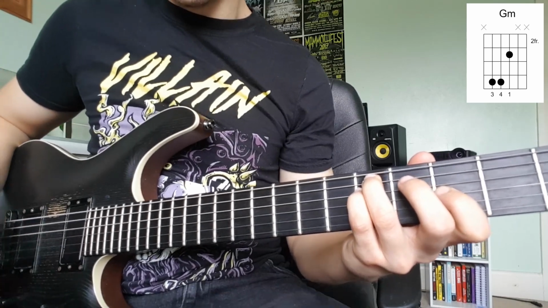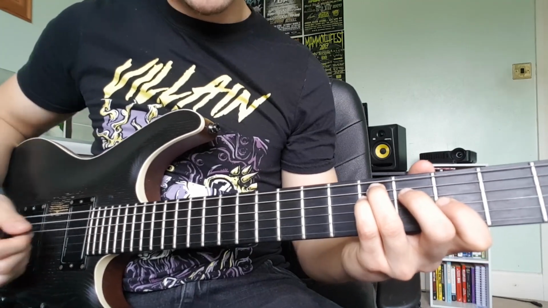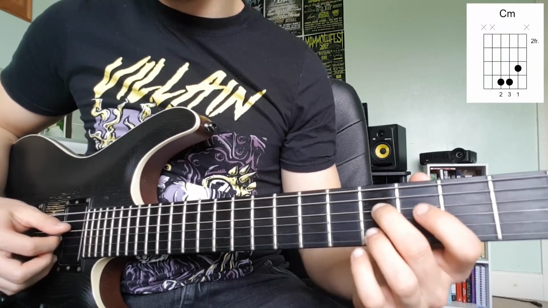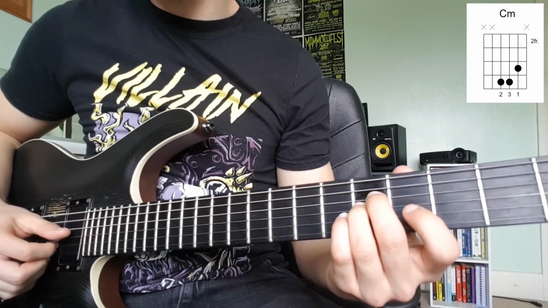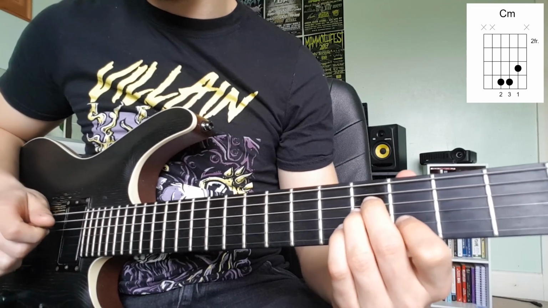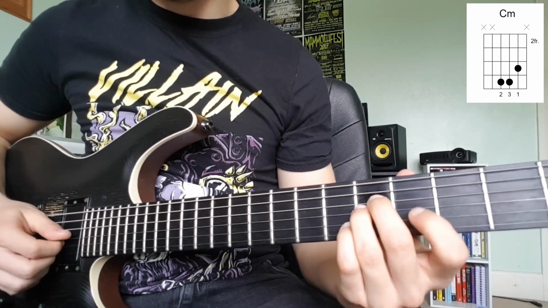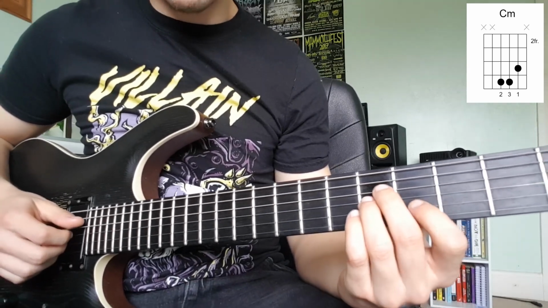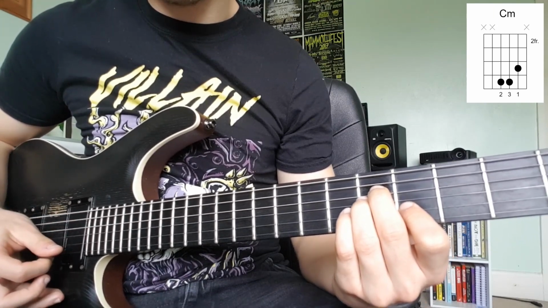Okay, and let's move down to the D, G and B strings, and we've got our middle finger on the 5th fret of the D string, our ring finger on the 5th fret of the G string, and our index finger on the 4th fret of the B string. And we've got that second inversion triad. And this second note is obviously our root note, so we are going to be playing a C minor triad.